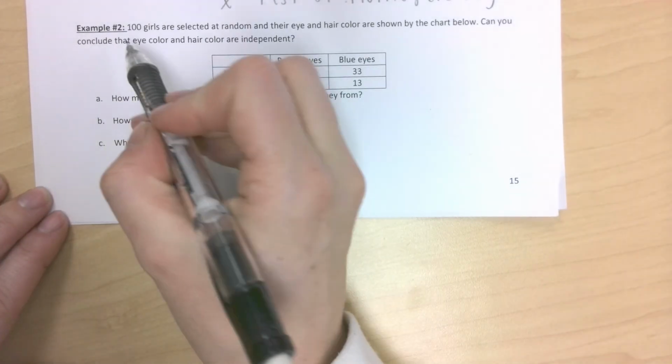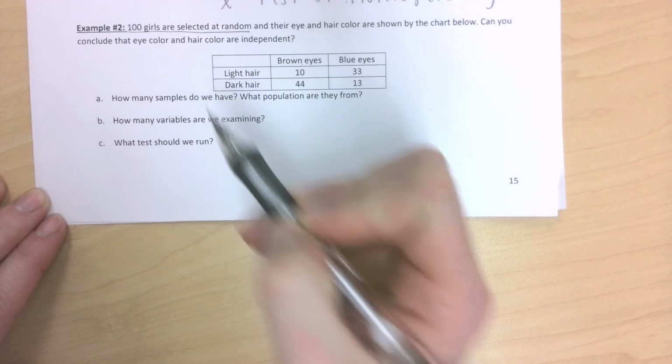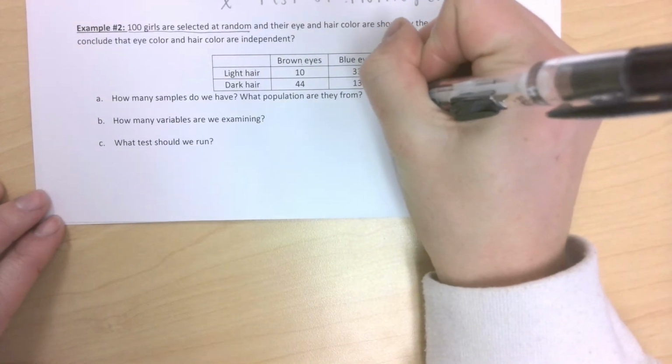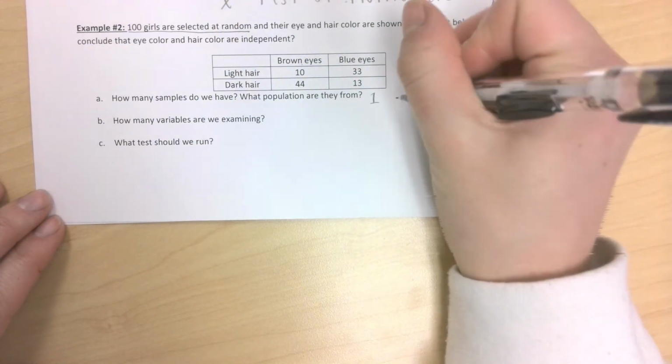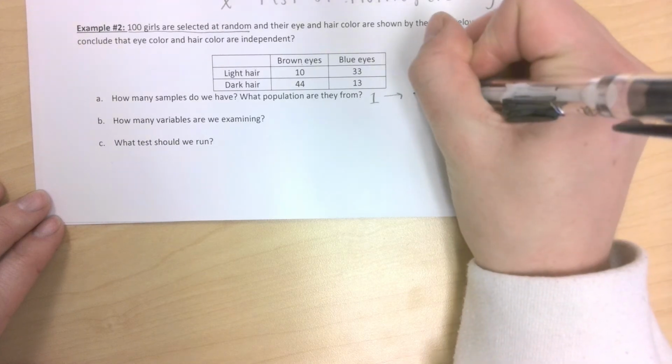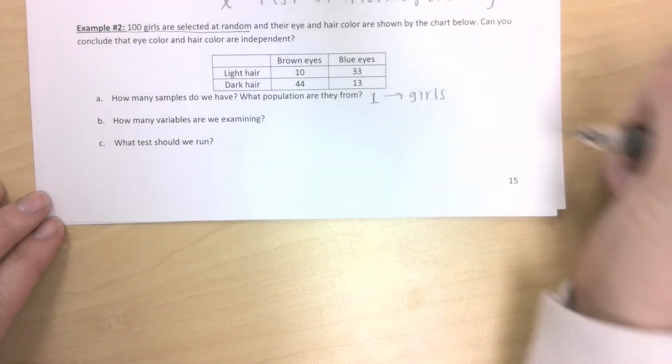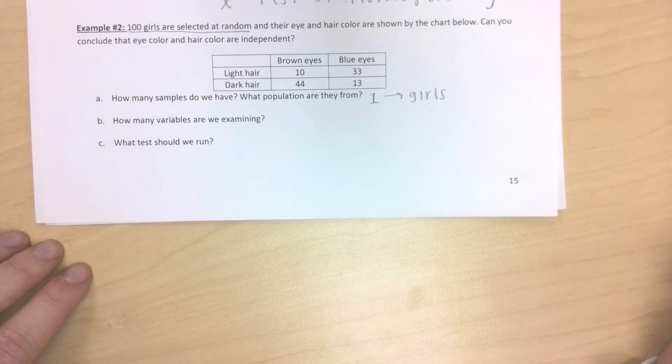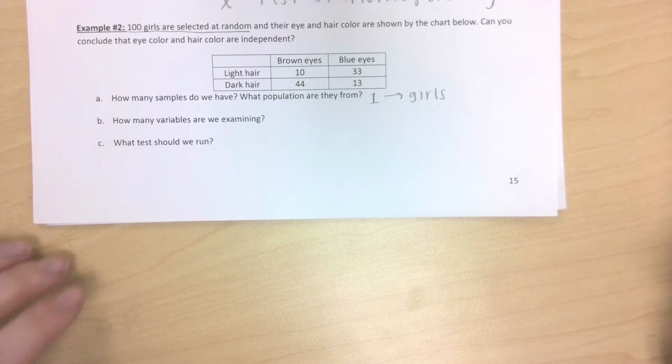They told me that we selected 100 girls at random. That is just my one sample. And my guess is that the population here is just going to be girls. They're not very specific on what population I'm looking at, but I surveyed 100 girls, so I'm assuming I'm trying to make a conclusion about girls.